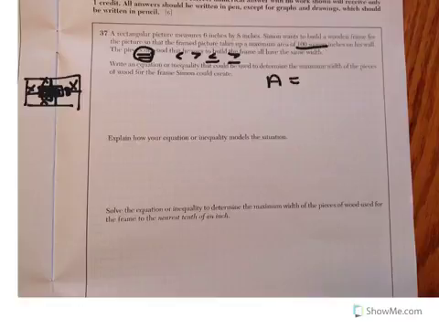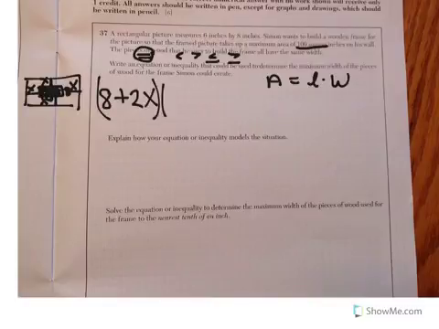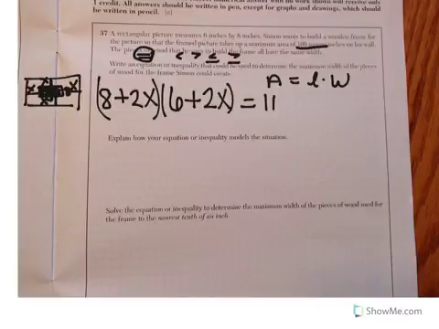Remember, area equals your length times your width. Well, the length of the picture plus the frame would be 8 plus 2 x's, that's our length, times our width, which is 6 plus 2 x's, equals our area of 100 square inches.